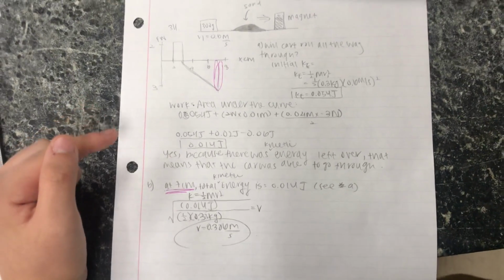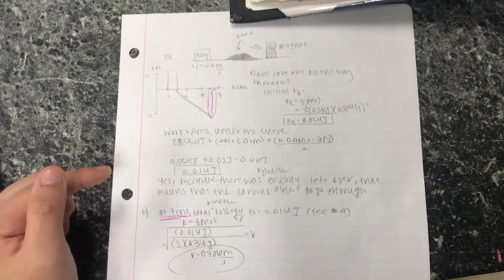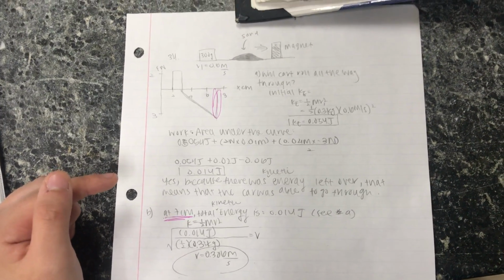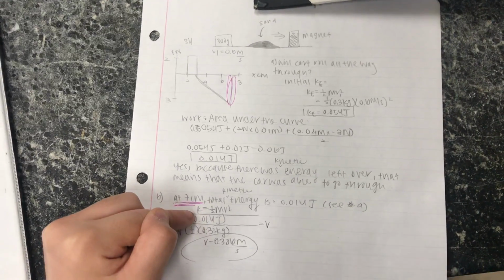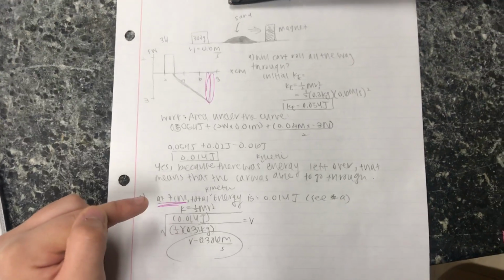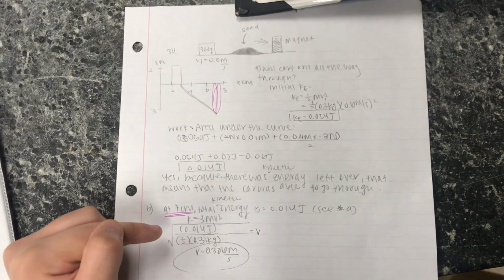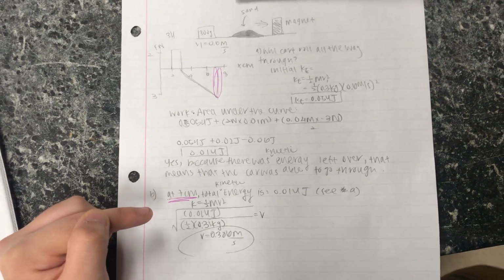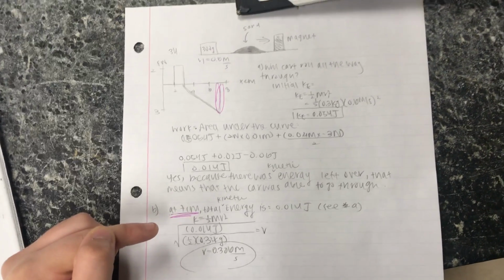Because we know how much kinetic energy there is at 7 centimeters, and we know the mass, we can just use the kinetic energy equation 1/2 mv squared and find the velocity, which turned out to be 0.306 meters per second.